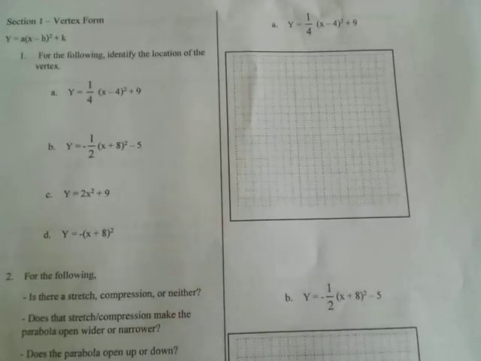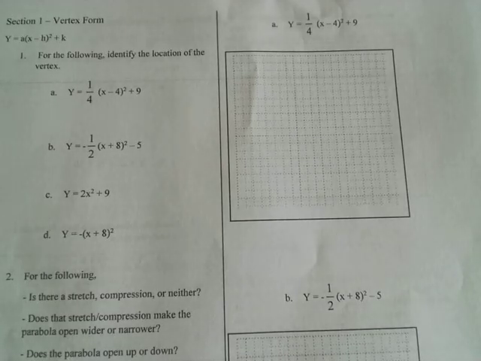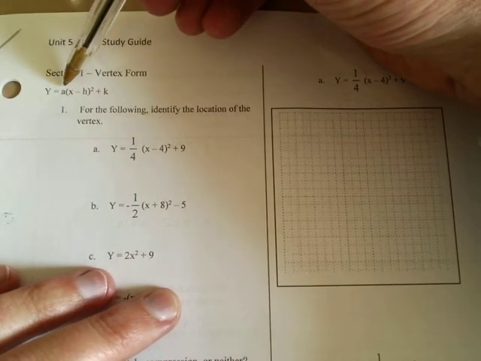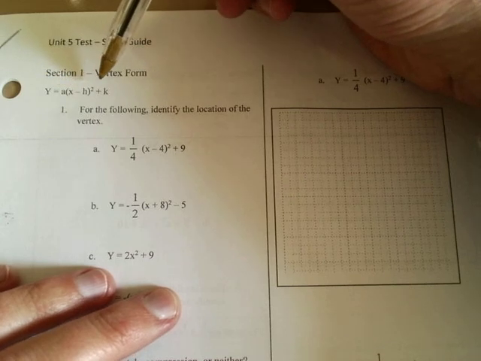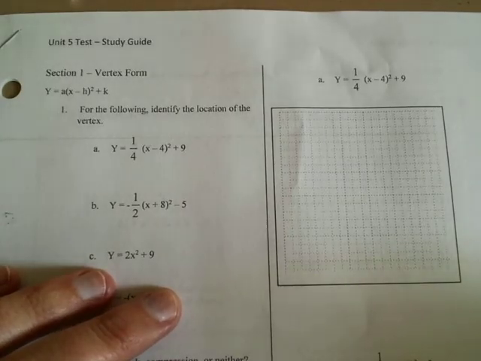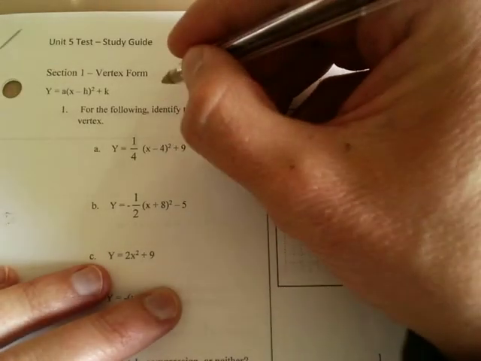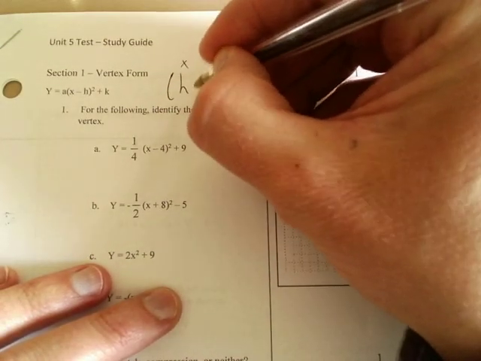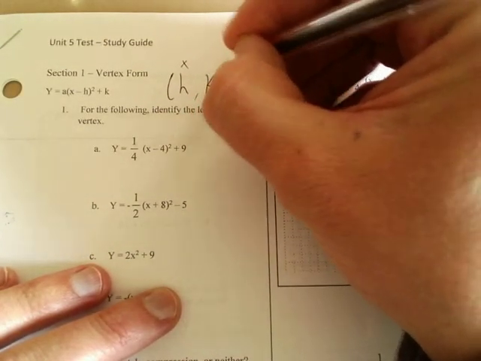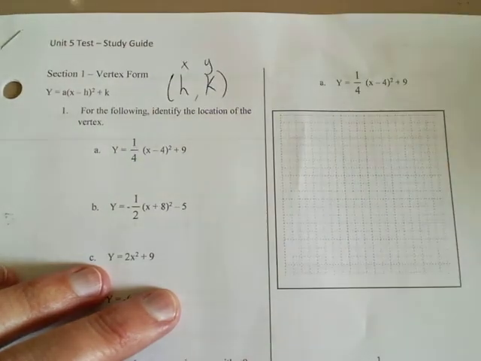Vertex form, H and K. H represents the X value at the vertex. K represents the Y value at the vertex. So you'll see right here, y equals a(x minus h) squared plus k. So we need to identify H and K. Whatever H is, that's the X value at the vertex. Whatever K is, that is the Y value at the vertex.